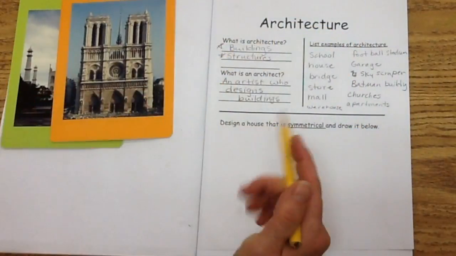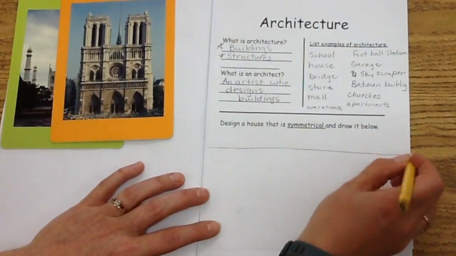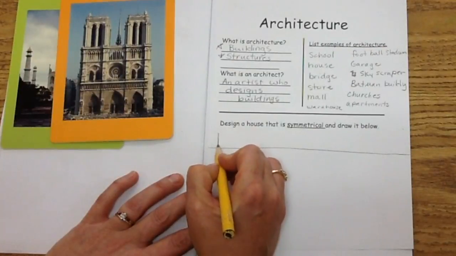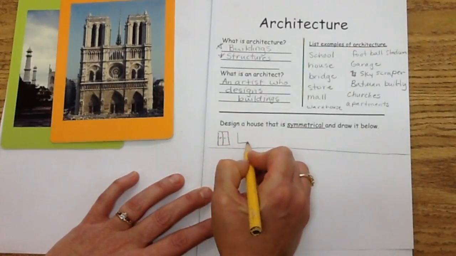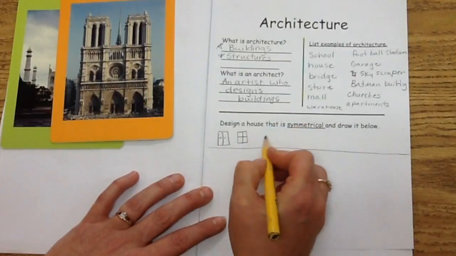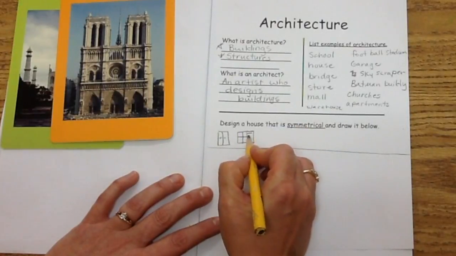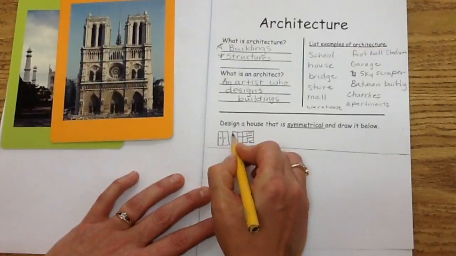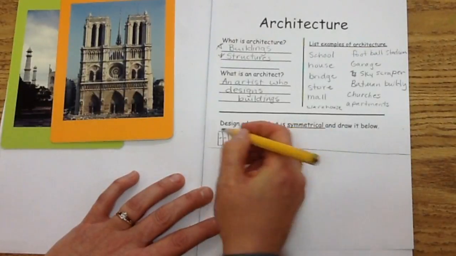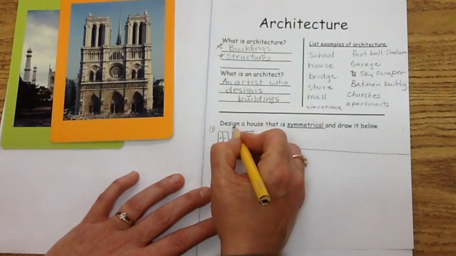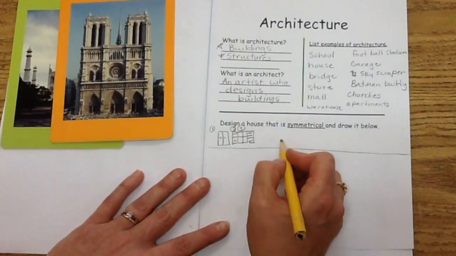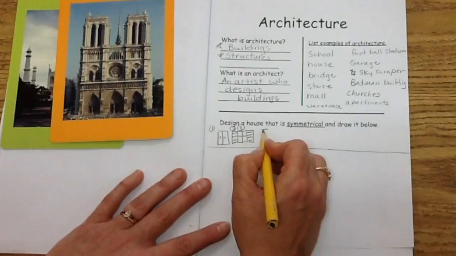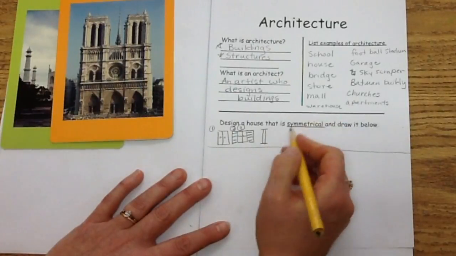So let's make a little picture list of all the things that we could include. Let's see. Doors, windows. Oh, what about these? That's right, shutters. So there's 1, 2, 3. Well, let's see. Oh, columns, right?